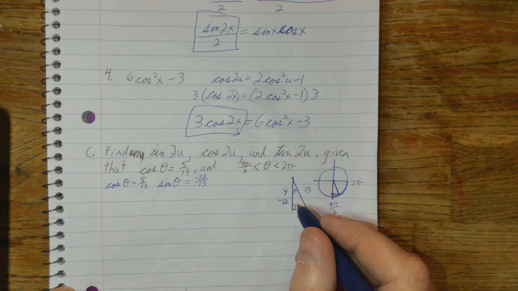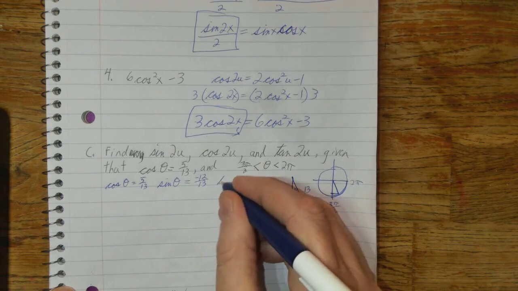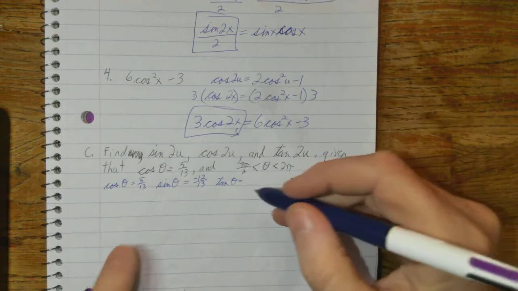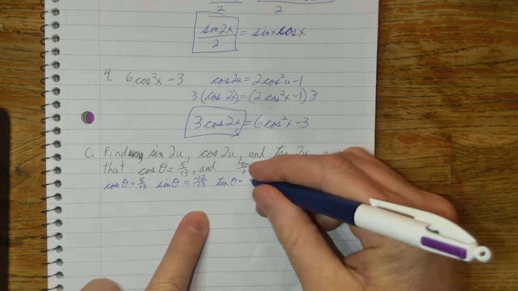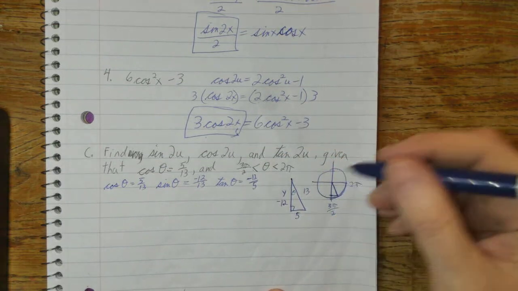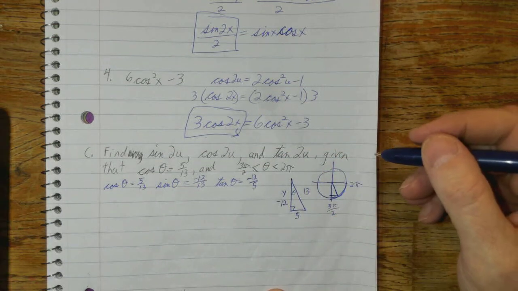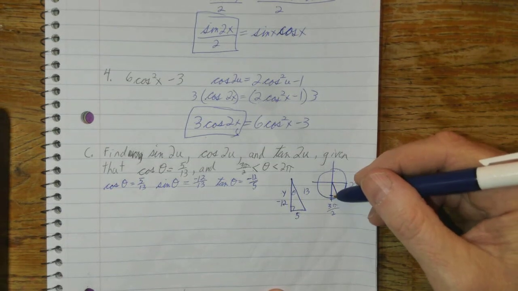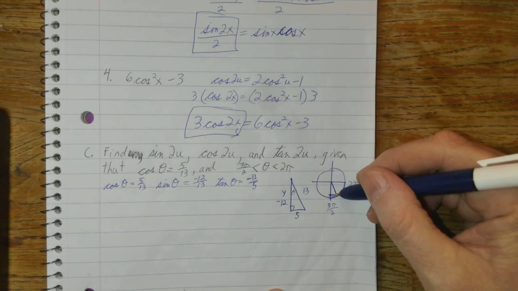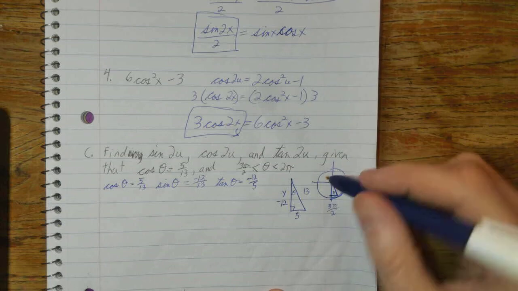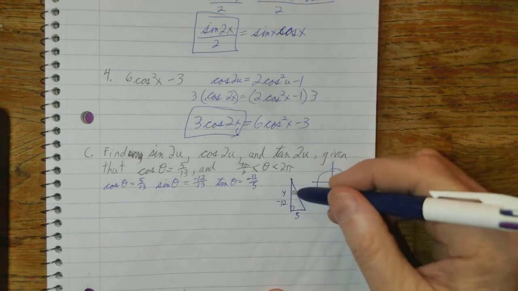And the tangent of theta is sine over cosine, so negative 12/5. I got to somehow straighten out. What did I do wrong with that angle? That's 5. Oh, wait. This is theta right here, not that. Theta's not up here.